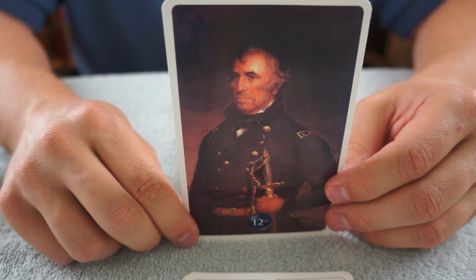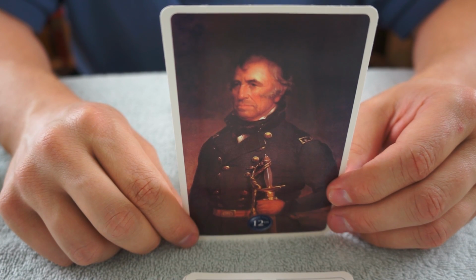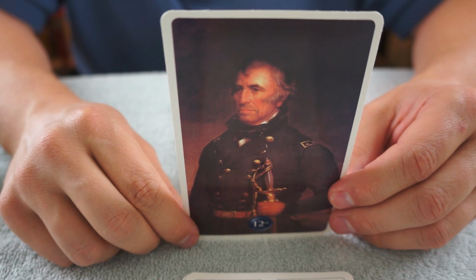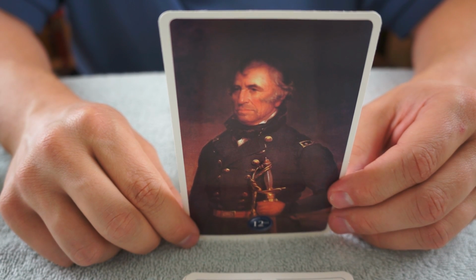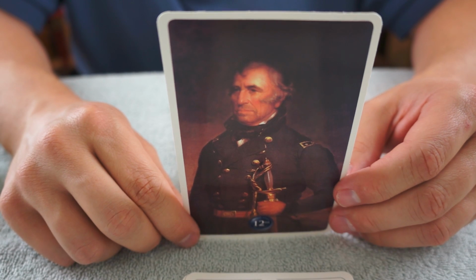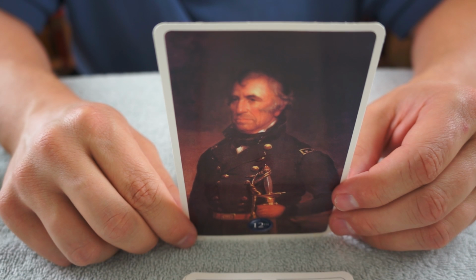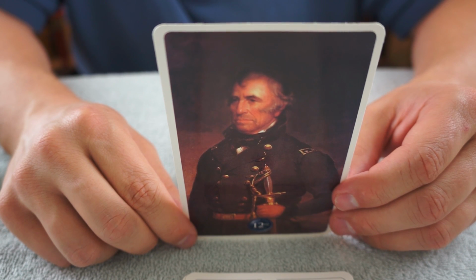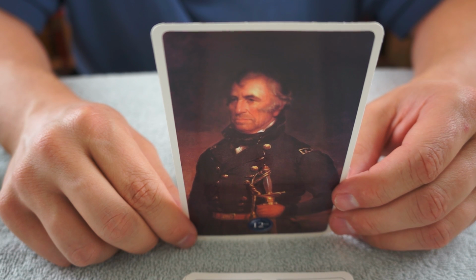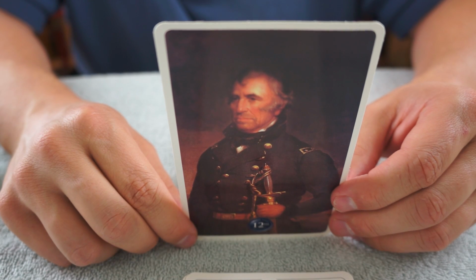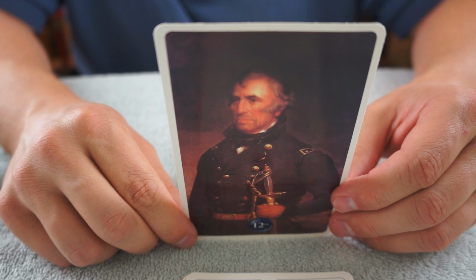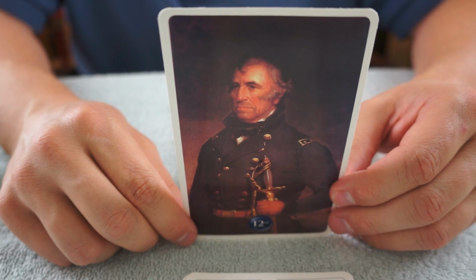This is our 12th president, Zachary Taylor. He was president from 1849 to 1850 for 16 months. His nickname was Old Rough and Ready. He died on July 9th, 1850. His wife's name was Margaret McCall Smith Taylor. He was the hero of the Mexican War, and he died in office after 16 months, after a 4th of July celebration. No one knows why.